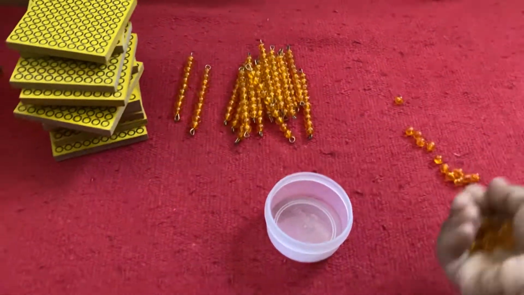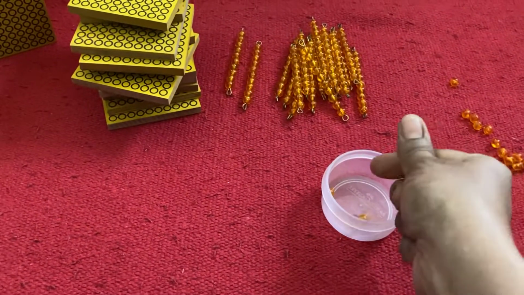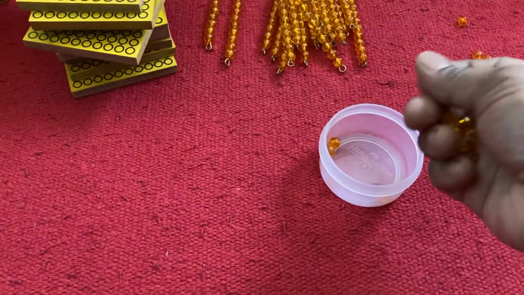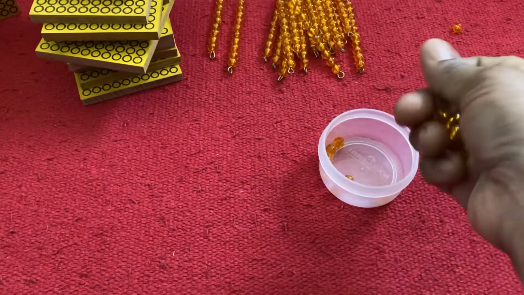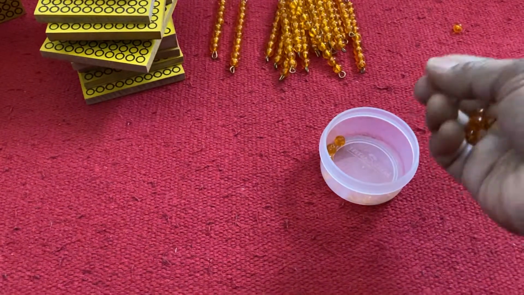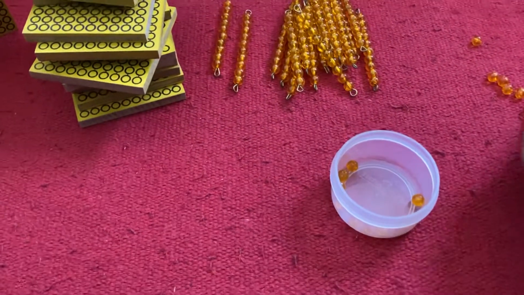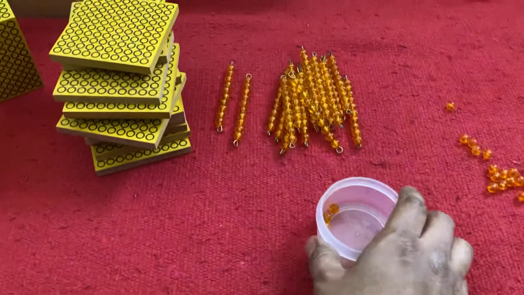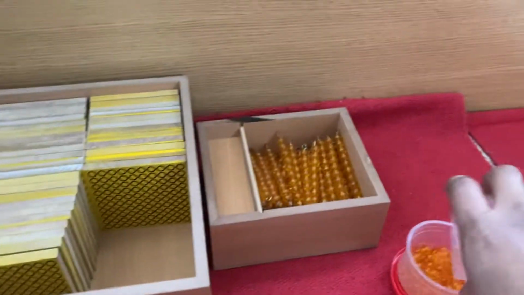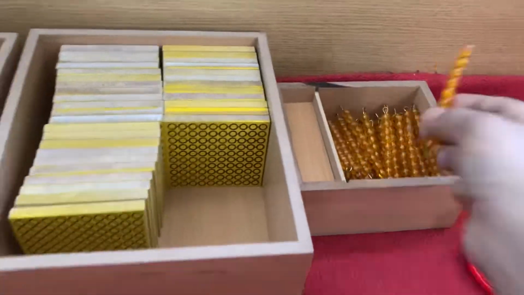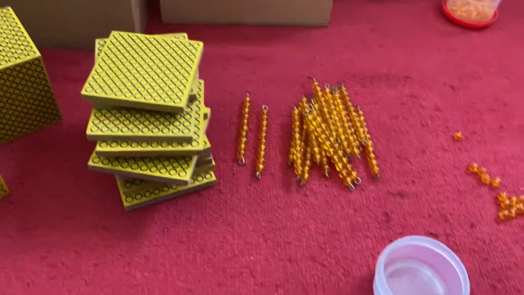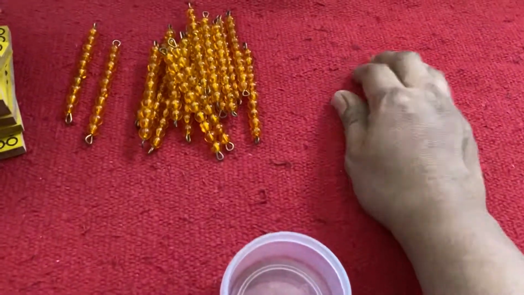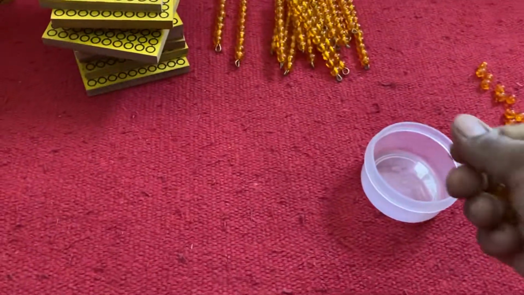Let's count them. 1 unit, 2 units, 3 units, 4 units, 5 units, 6 units, 7 units, 8 units, 9 units, 10 units. So again we got 10 units. So change them to a bar of 10. You have a few more units left with you. So let's count and check how many are there.